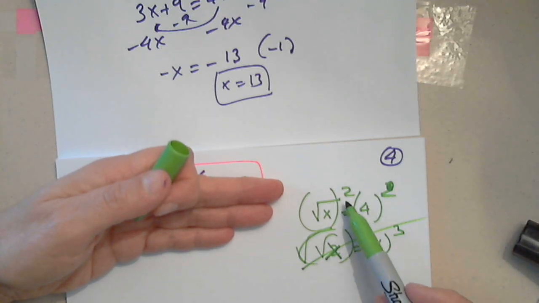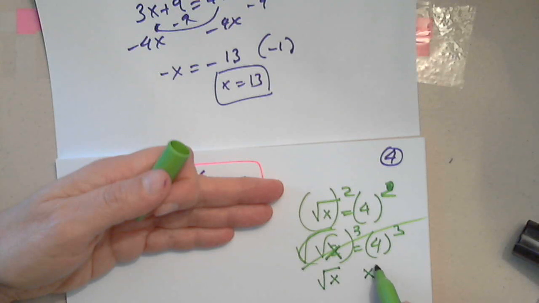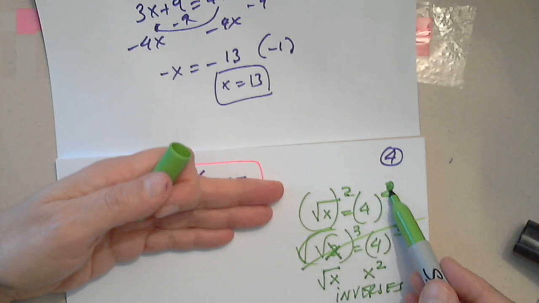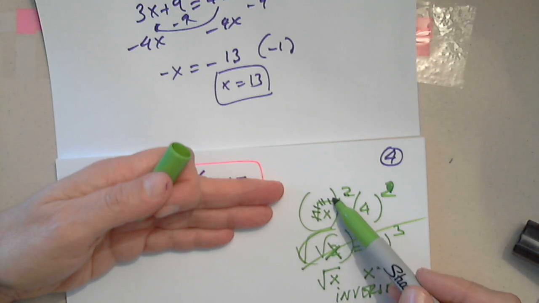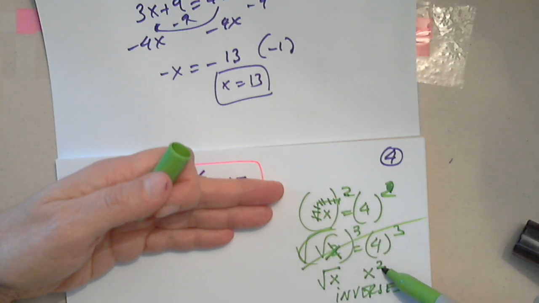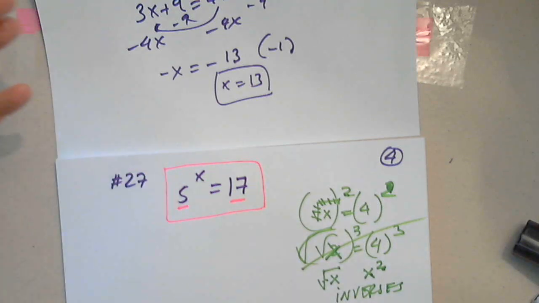No. Why am I squaring? Because the square root of x and x squared are inverses of each other. Applying this function to both sides eliminates the square root. So the answer will be x equals 16. And we're done. And we go back and check.